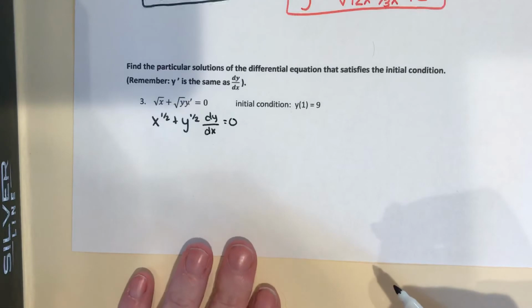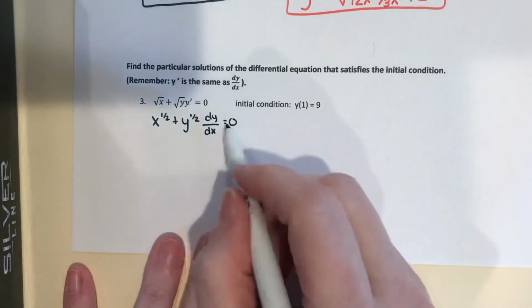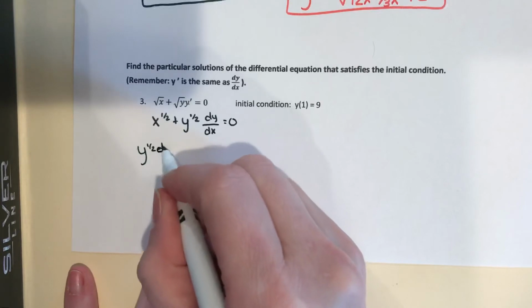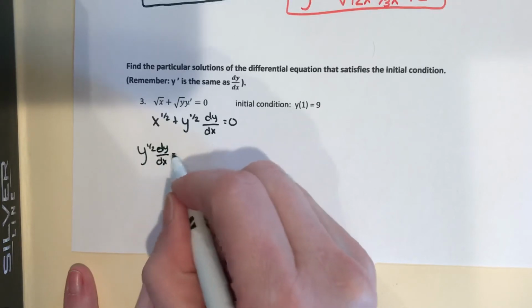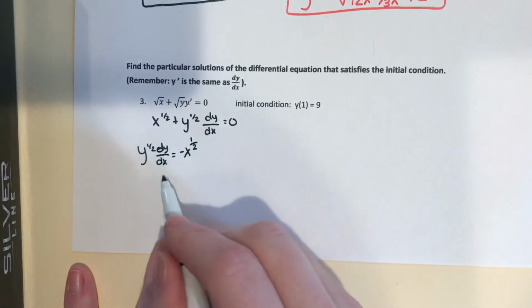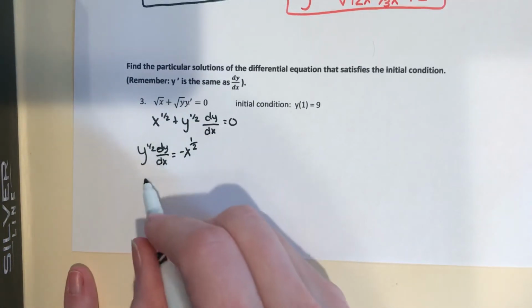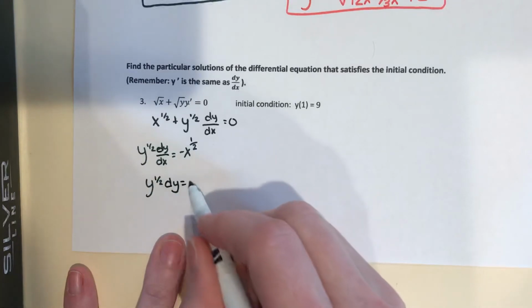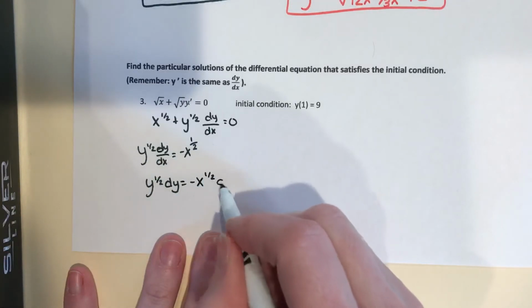And now I'm going to separate my variables. So I'm going to move this x over first by subtracting it. And then I'm going to just cross multiply that dx over. So I have y to the 1/2 dy equals negative x to the 1/2 dx.